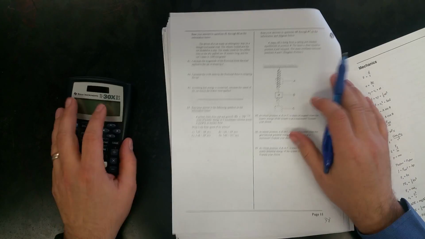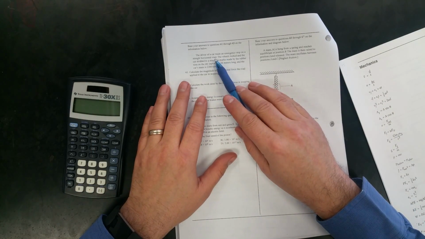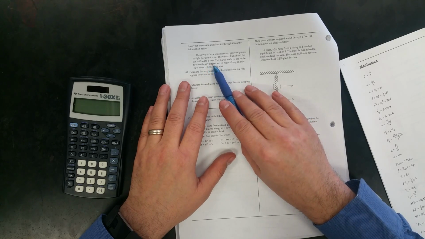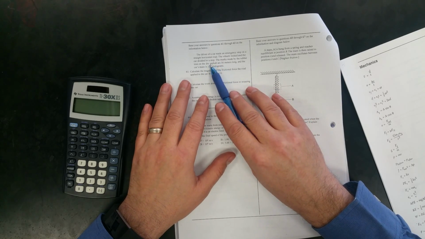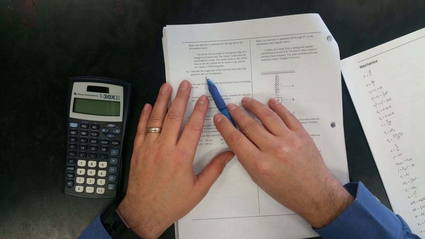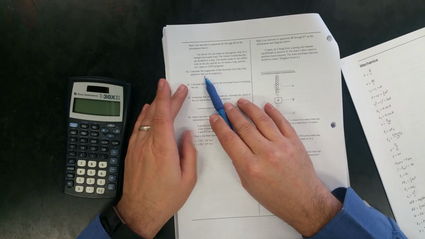Okay, on to 61. A driver of a car makes an emergency stop. The wheels lock, the car skids to a stop, probably because of friction. The skid marks are 16 meters long, and the car's mass is blah, blah, blah. Okay, a lot of information there. Let's just look at the question. Calculate the magnitude of the frictional force applied to the car.